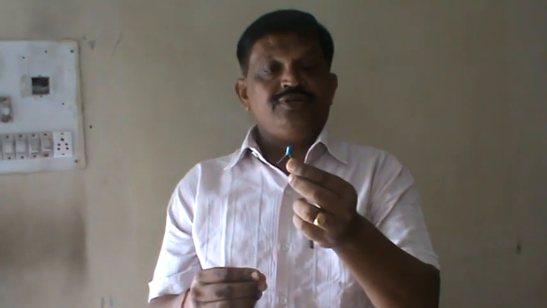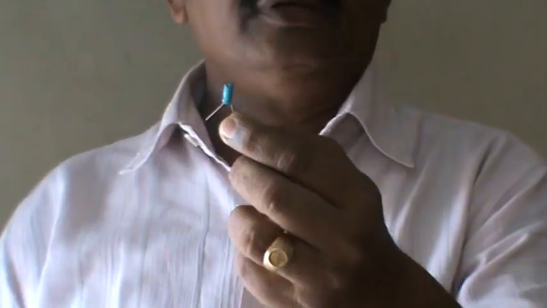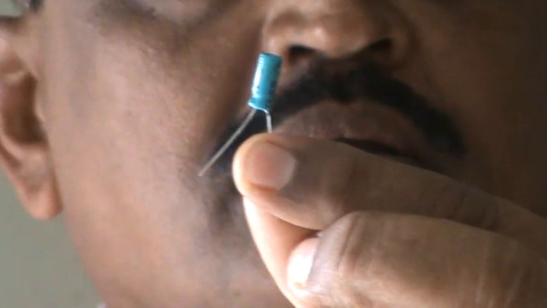Dear friends, you already studied the capacitor, resistor, and different types of electronic instruments. Today we study the capacitor. You see here in my hand, this is a capacitor which has two legs. This is a cylindrical capacitor. The types of capacitor are different. Today we will study the construction of this capacitor in practical form.